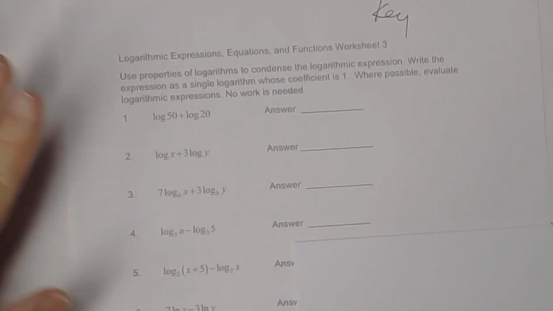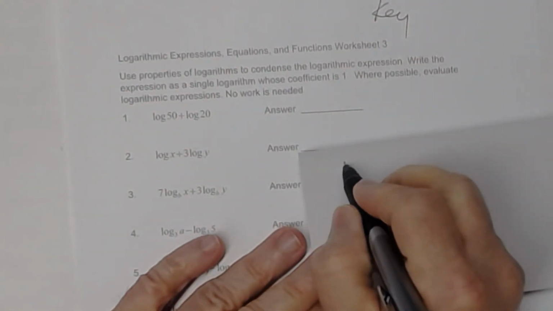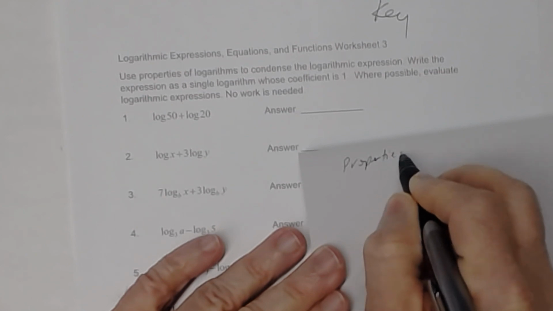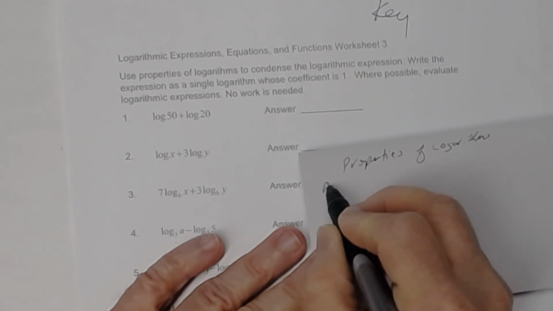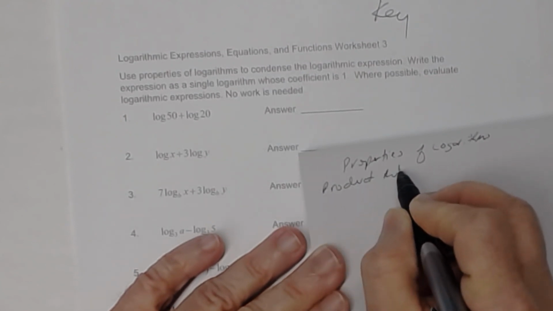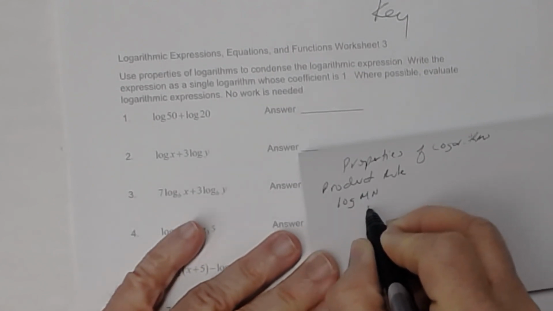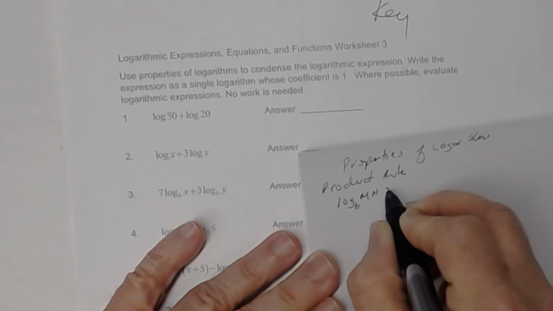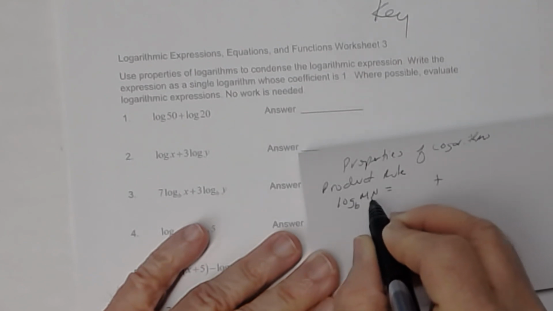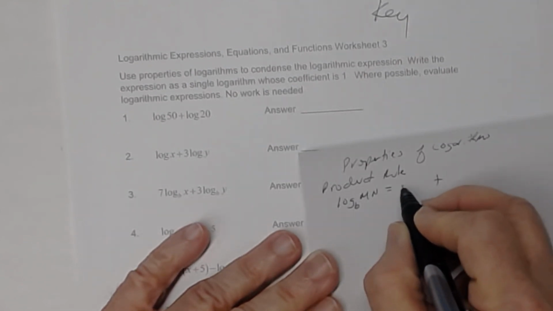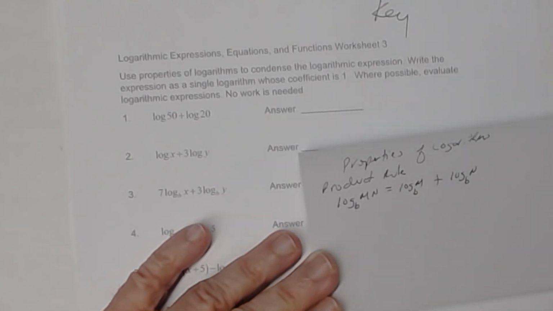Okay, so there are three properties you're going to use here dealing with logarithms. So let's remind ourselves what those properties are. The first one is called the product rule. Remember, the product rule says this: if you have the log of a product, m times n, with some base b, then you can rewrite this as a sum of the logs of each of those factors. So it'll be the log of m base b plus the log of n base b.